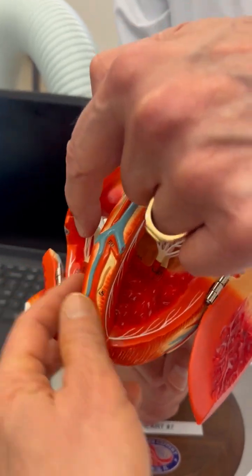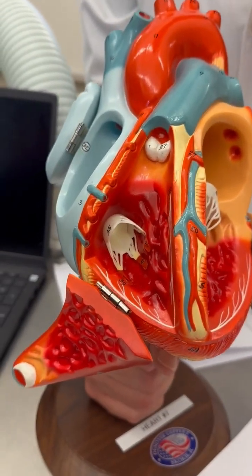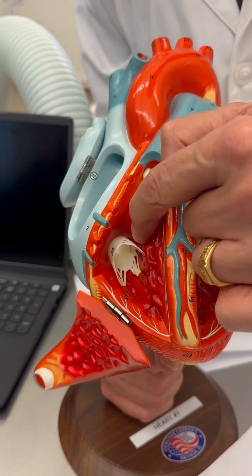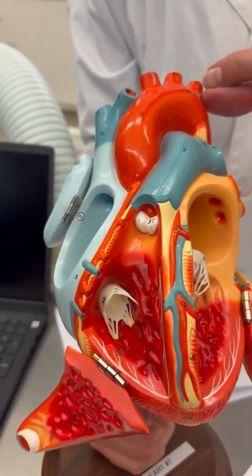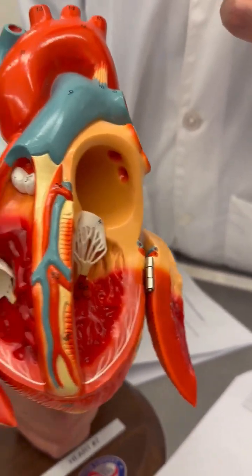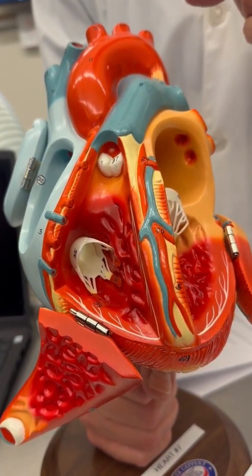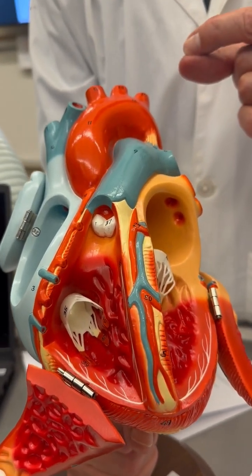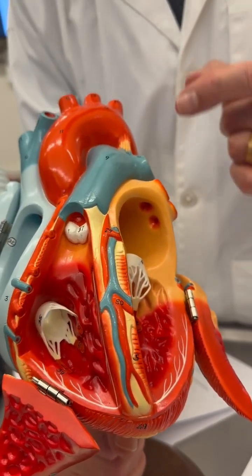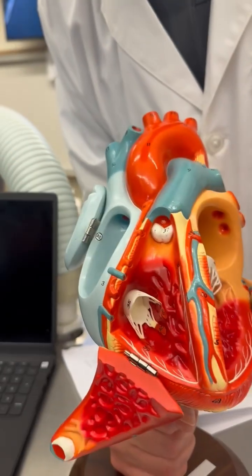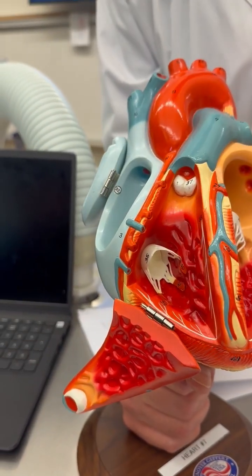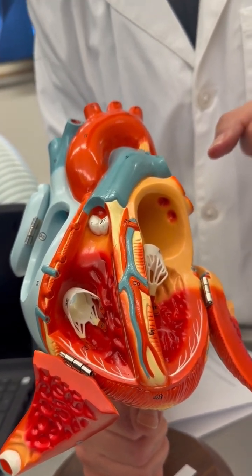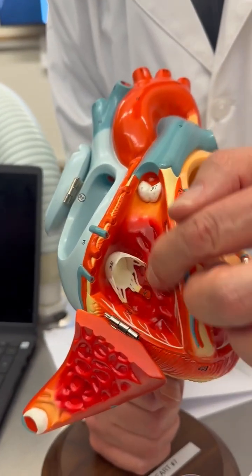Okay, great. So we have the tricuspid valve, and the blood's going to drain into the right ventricle. And this valve has these white strings that look like cords, called chordae. They also look like tendons: chordae tendineae, which are attached to these little tiny muscles called the papillary muscles. So now the blood's in the right ventricle. Where's it going to go next?